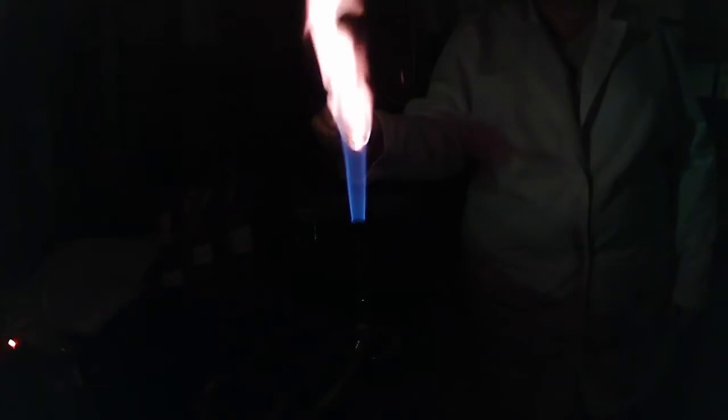Now, if anyone knows me, this one is my favorite. Okay, so this is potassium. Potassium turns it purple. It's my favorite color. Potassium turns flames purple. So this is the frequency energy from those electrons going up into the excited state and back down, making a purple.